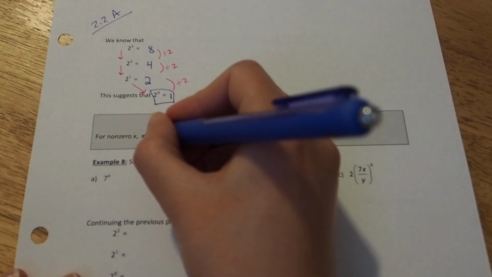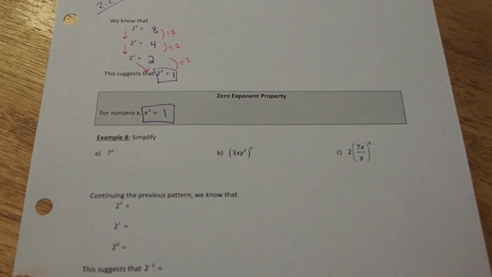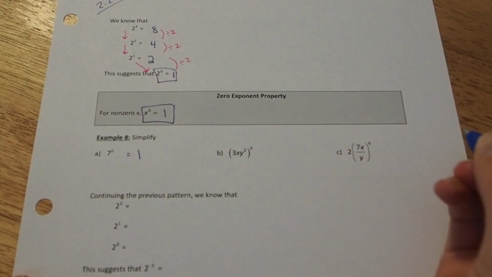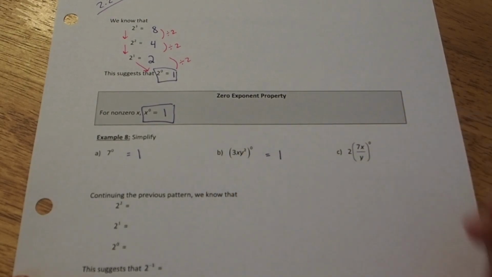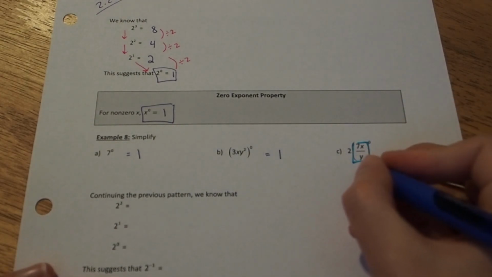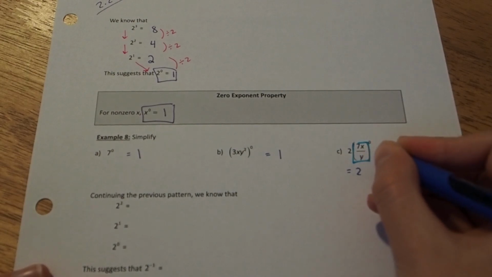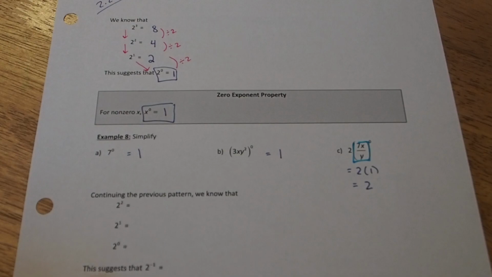X to the 0 power is 1 for any non-zero x. Therefore, 7 to the 0 is 1. Any quantity to the 0 is 1. So whether it's a number or several different values, if it's raised to the 0 power, it's 1. So this is going to be 2 times 1, which is 2. The 2 not in the parenthesis is not affected by the 0 power property.